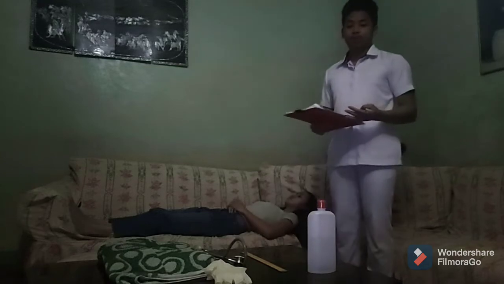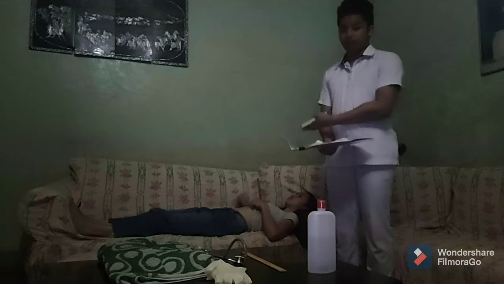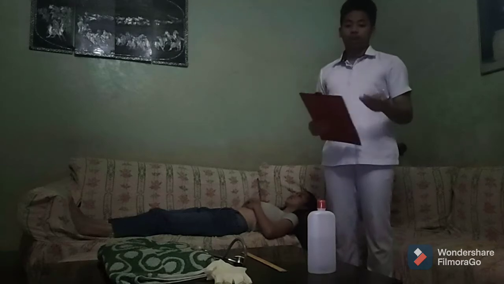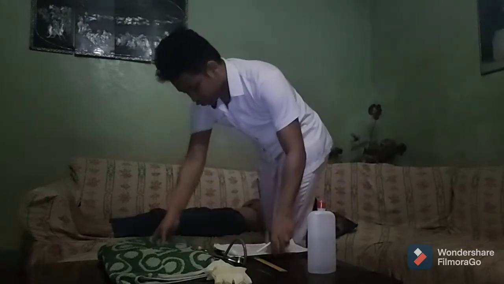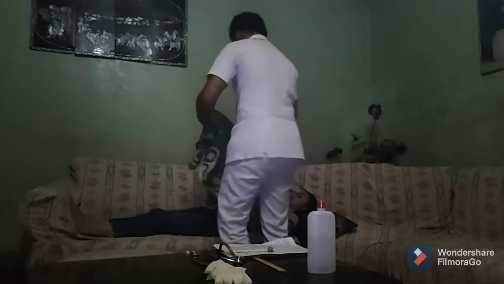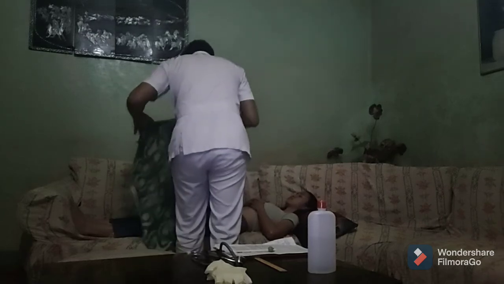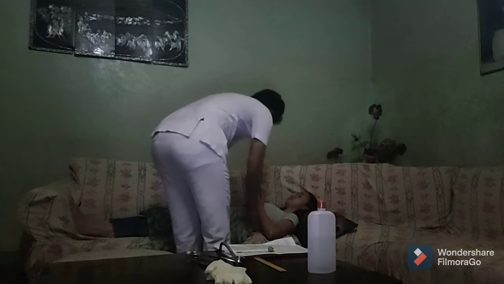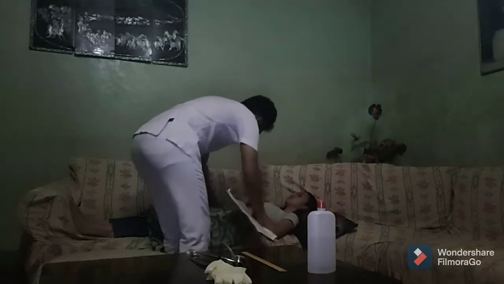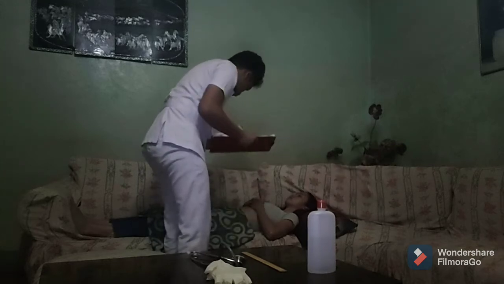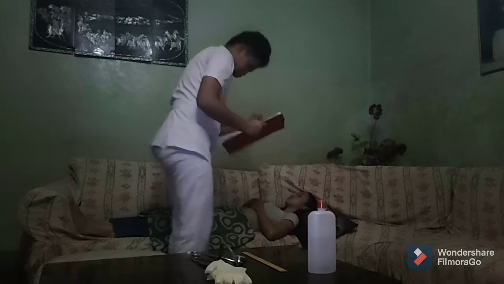Next, let's proceed now to the assessment phase. So first, observe the coloration of the skin. Then, note the vascularity of the abdominal skin. So, ma'am, I am first going to drape you, ma'am. Okay, ma'am, I am just going to inspect your abdomen, ma'am. Okay, ma'am.